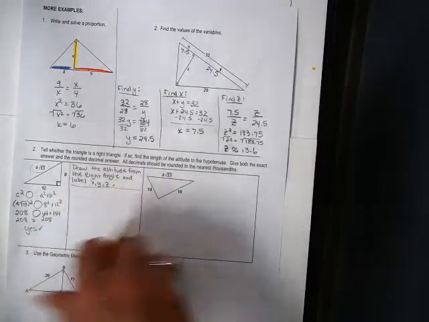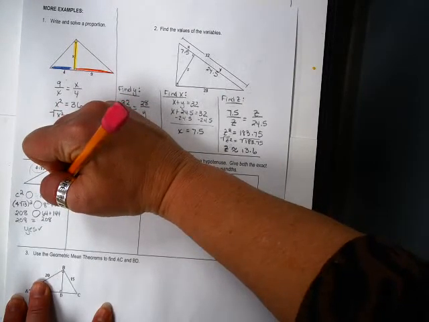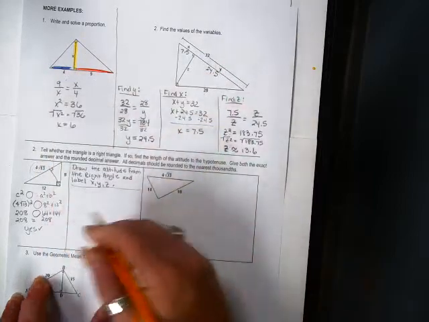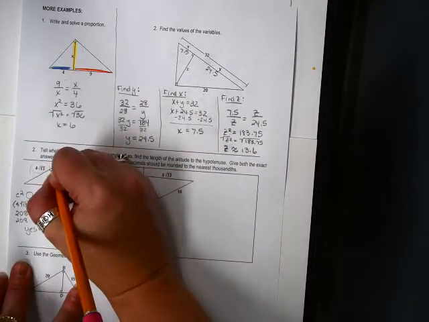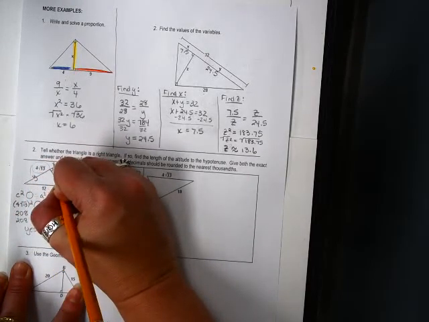Okay, so that's what it means that you have to do. So everybody draw a segment from this right angle straight over to the base and put a right angle sign. The short one's going to be X, the medium is going to be Y, and the altitude is going to be Z. X, Y, and Z.